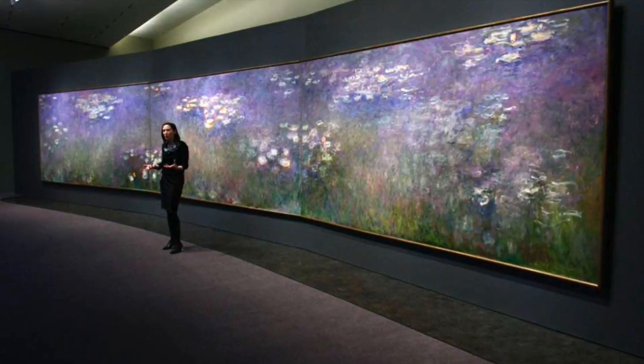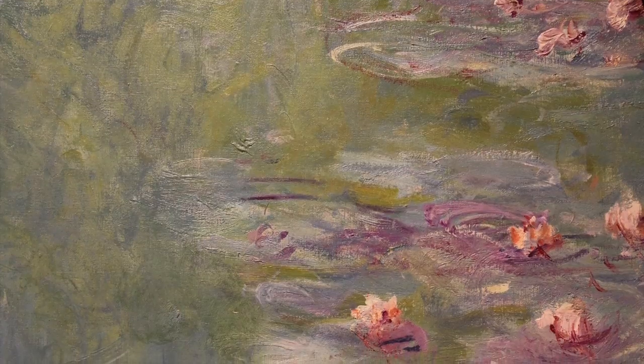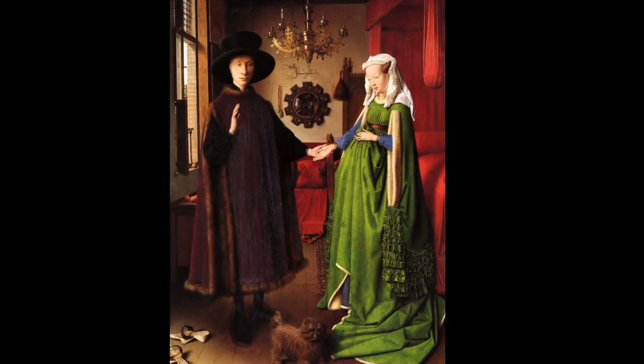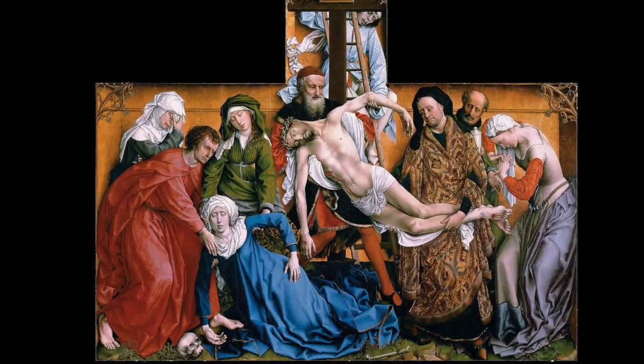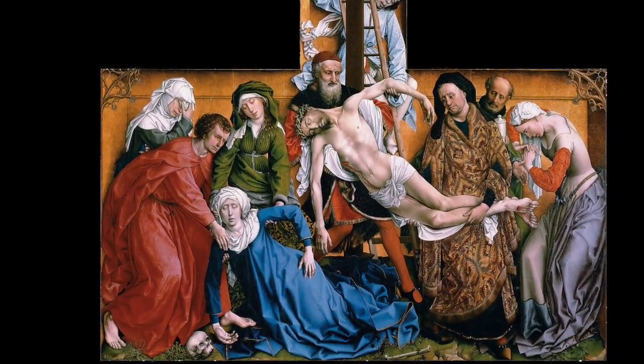These features provided the water lily paintings with a calm feeling, an appreciation of nature and light, and the feeling of reality. These cool colors differ from past paintings, such as The Marriage of Arnolfini or The Descent from the Cross, where the colors are more saturated and vibrant with these strong reds, blues, and greens.